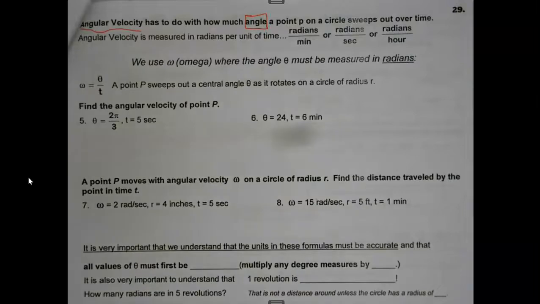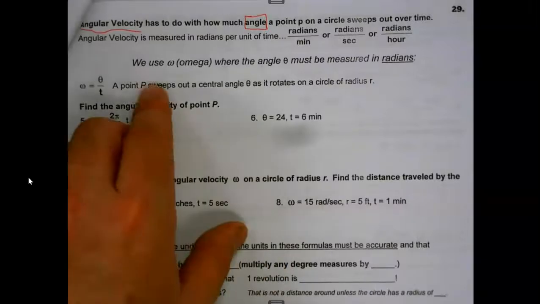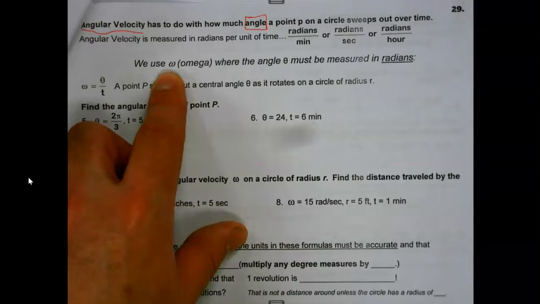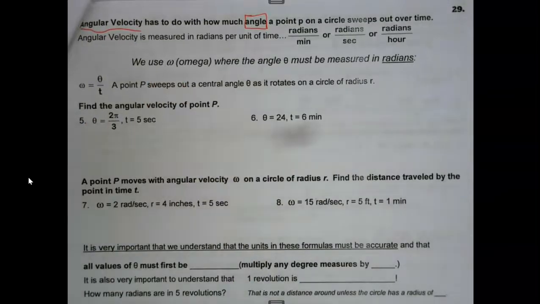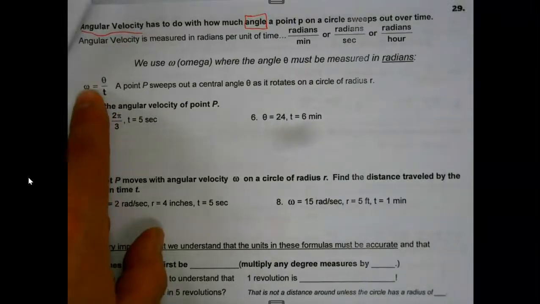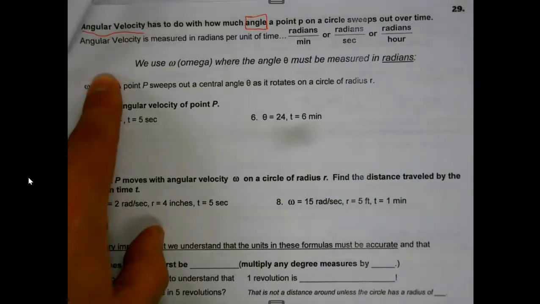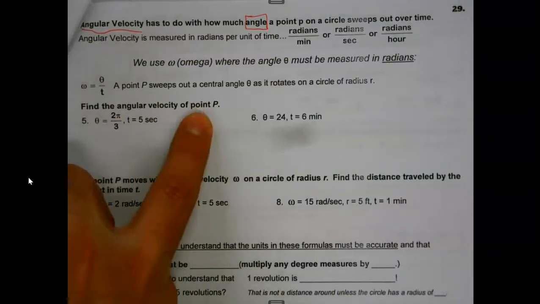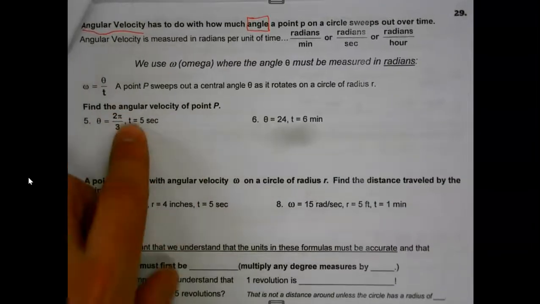So when I say that, we're going to start using some different verbiage here again. We're not using theta anymore. Now we're going to use omega, this fancy looking W shape, where the angle must be measured in radians. Okay, so what does that mean? Another formula. Great. Angular velocity is my angle measure divided by time. Find the angular velocity. I'm just plugging straight in.